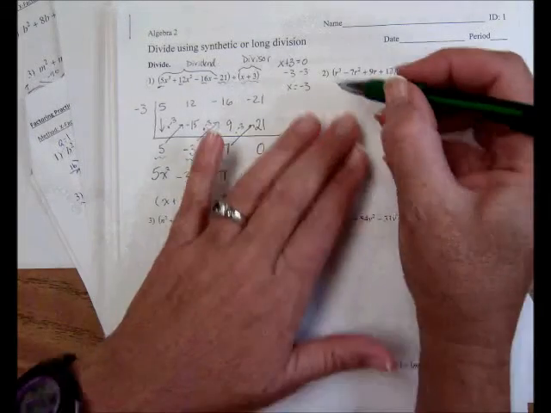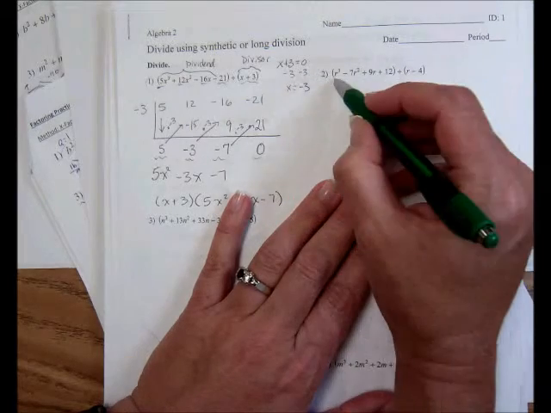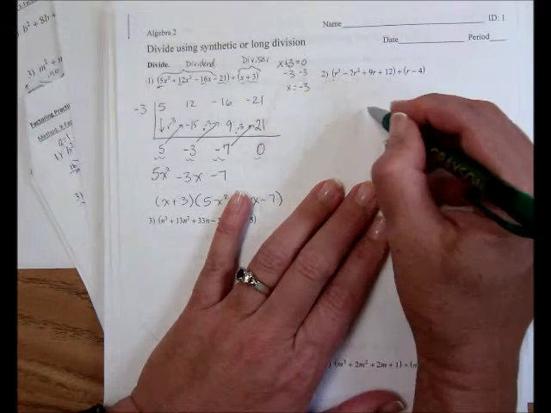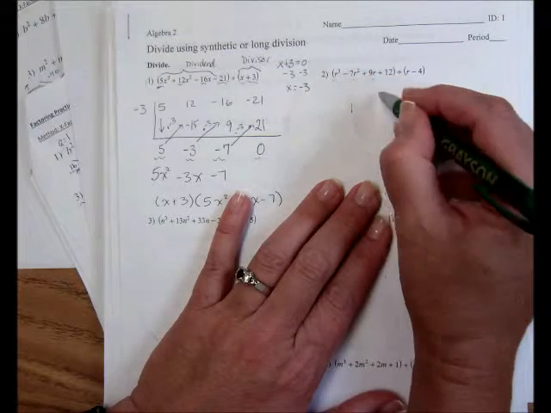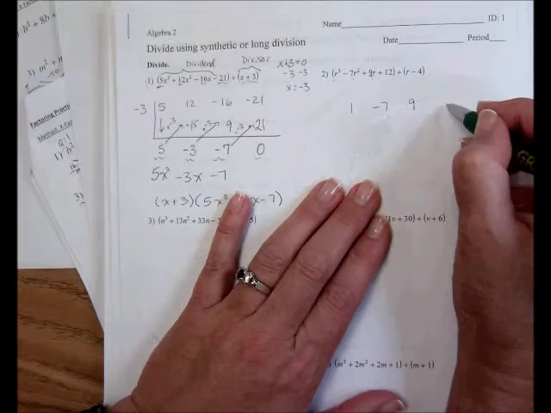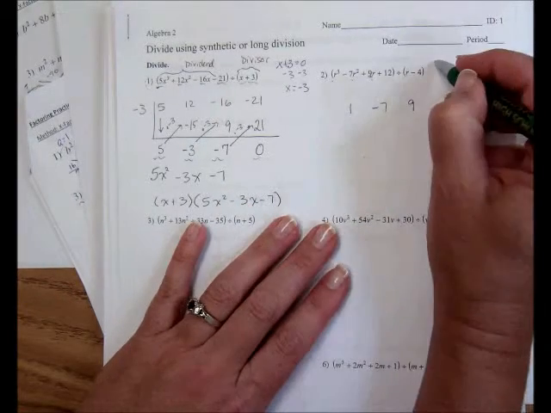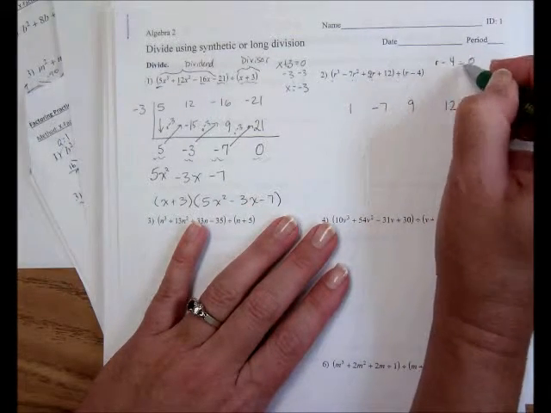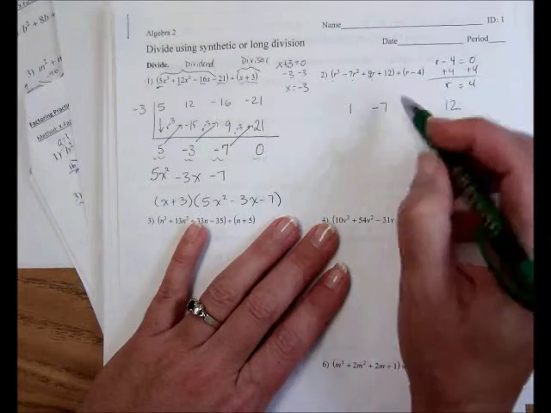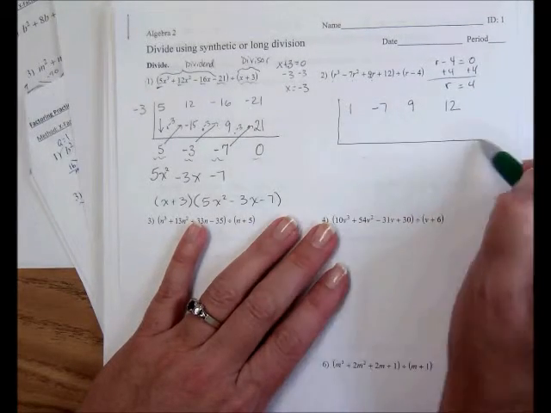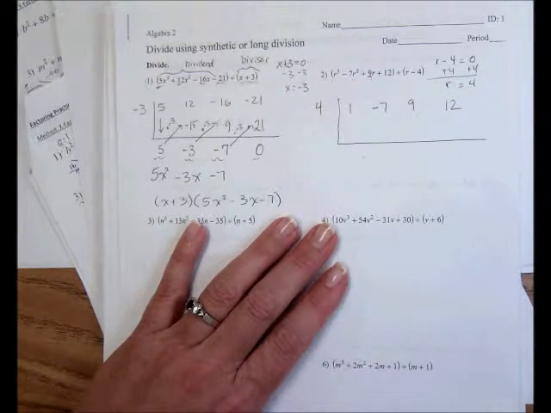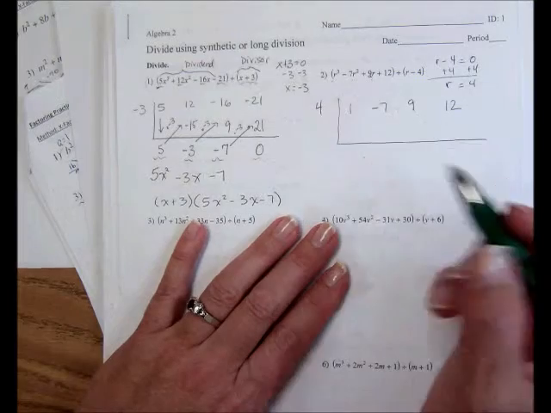I'm going to start on number 2, and we're going to start by writing all of our coefficients. The coefficient for r cubed is 1, then I have negative 7, then 9, and then positive 12. And I have r minus 4 equal to 0, so I add 4, so r is equal to 4. I'm going to see if 4 is actually an answer to my polynomial.